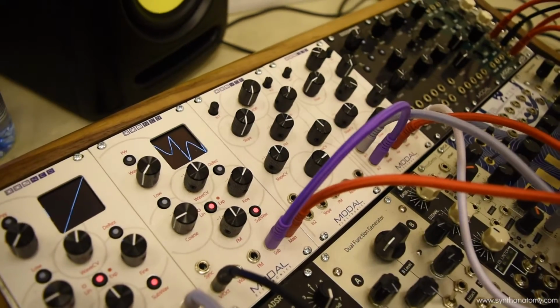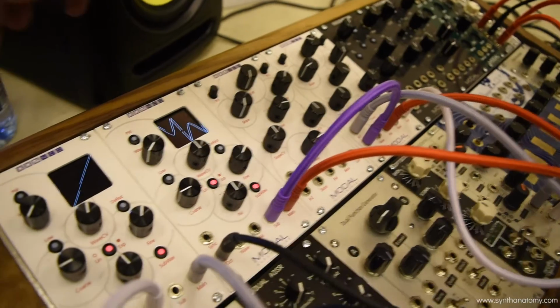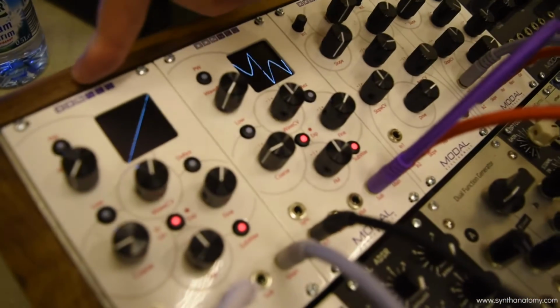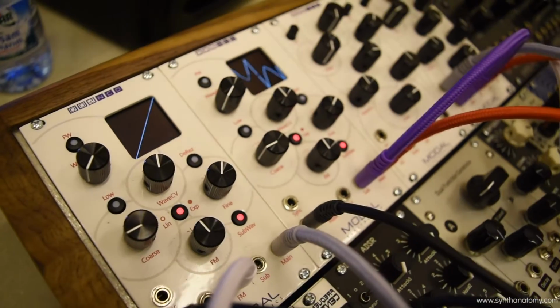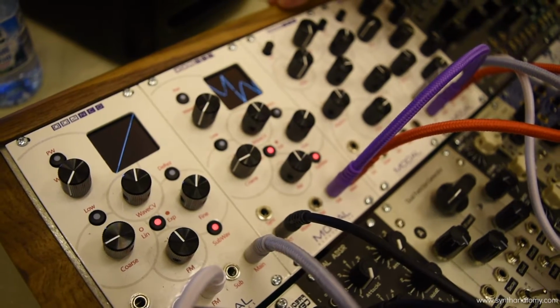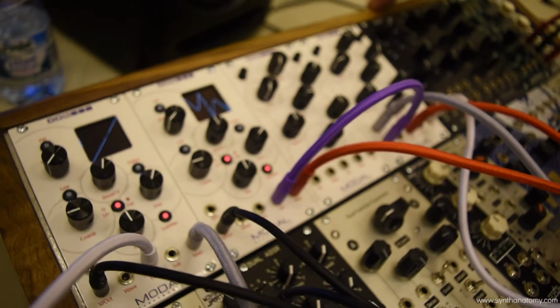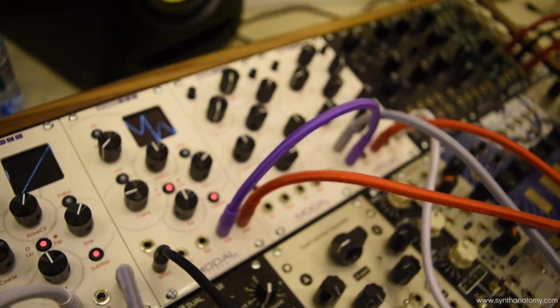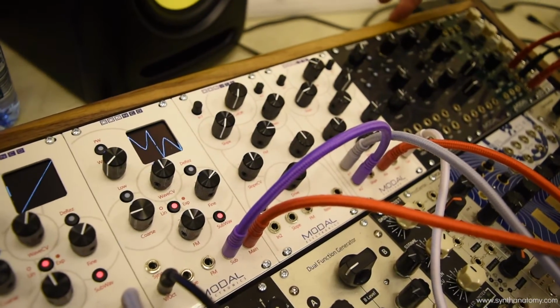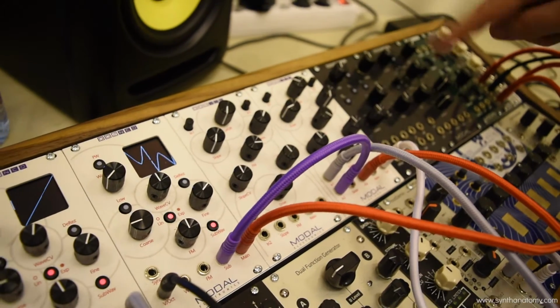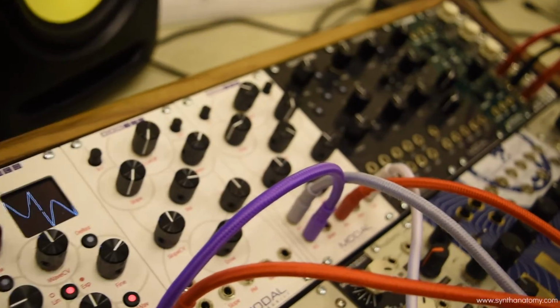Just to give you a quick rundown of what this is, the 002 has NCOs in it, wavetable based oscillators, and a state variable filter. The 008 has an analog VCO with multiple wave outputs and a multi-mode voltage controlled filter with 15 different topologies you can actually select.